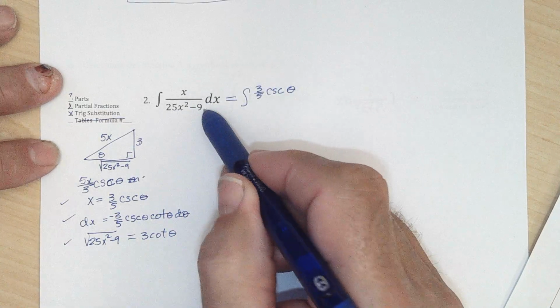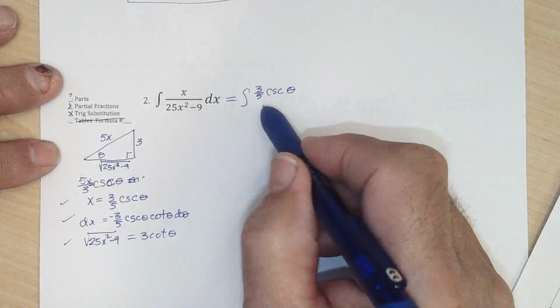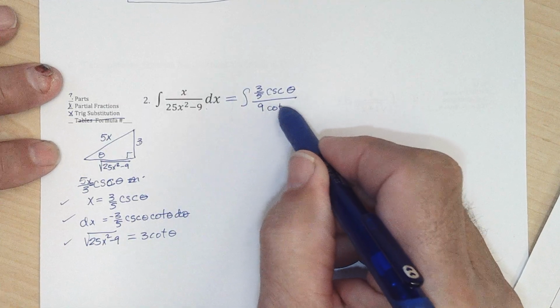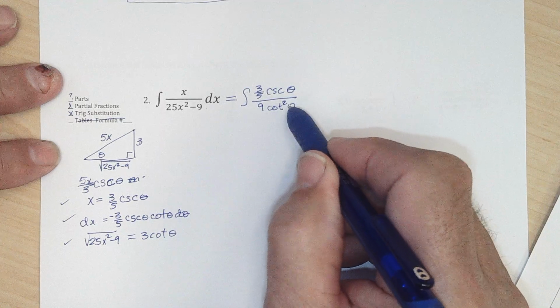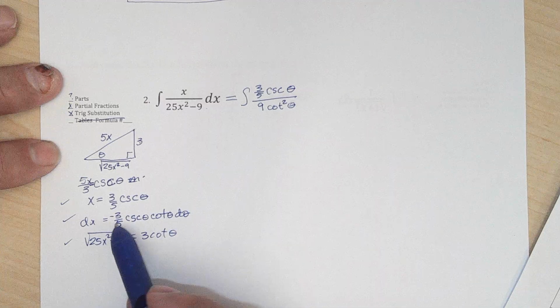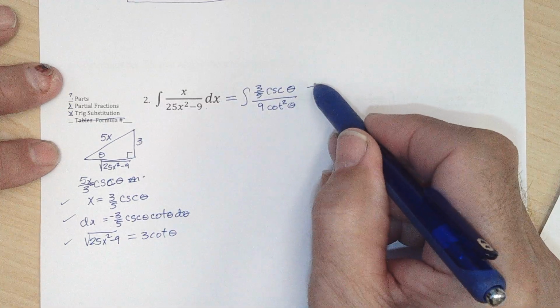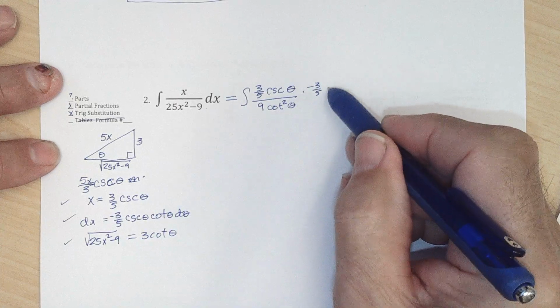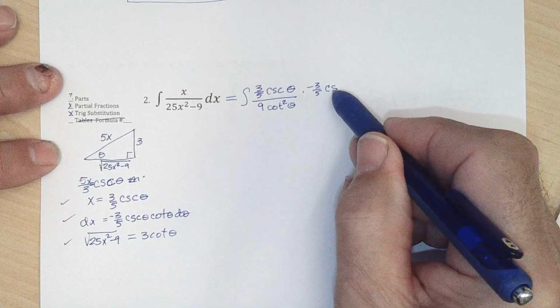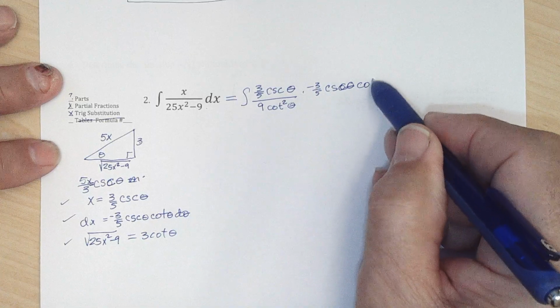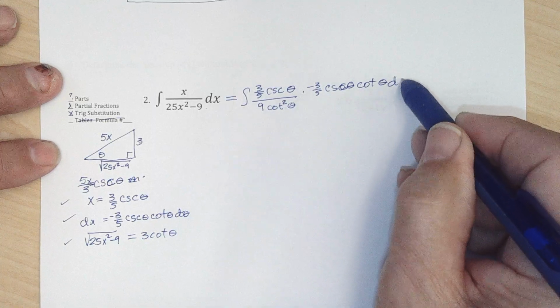That denominator is the square of this, so that's 9 cotangent squared theta. And the dx is negative 3/5, and this is times cosecant theta cotangent theta d theta.